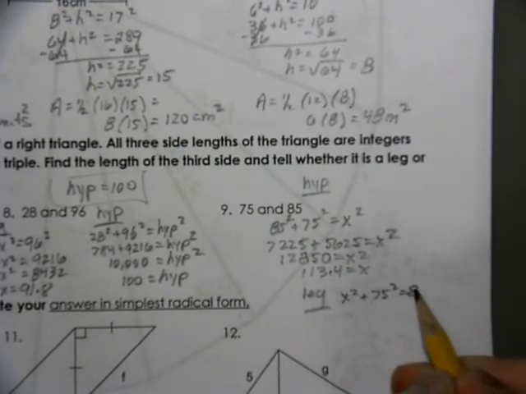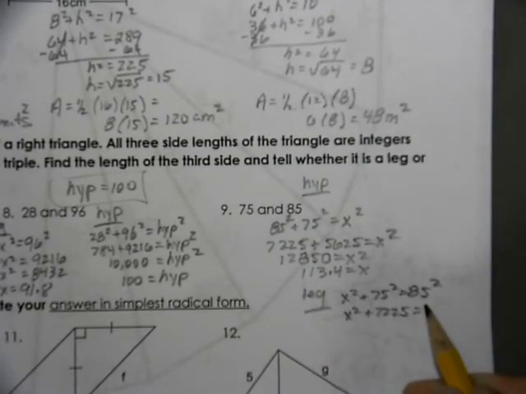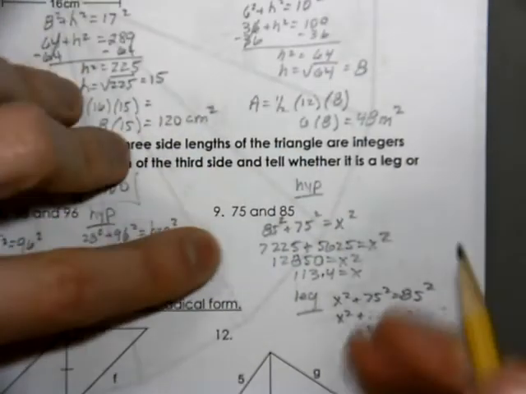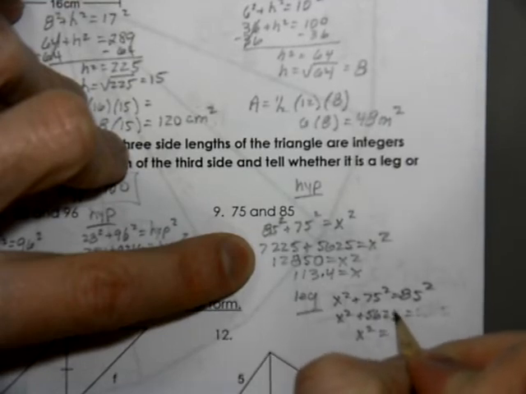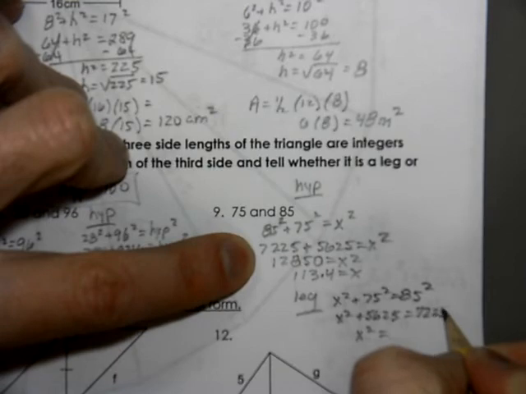So x squared plus 75 squared equals 85 squared. I put in my numbers backwards. 75 squared is 5,625. 7,225.